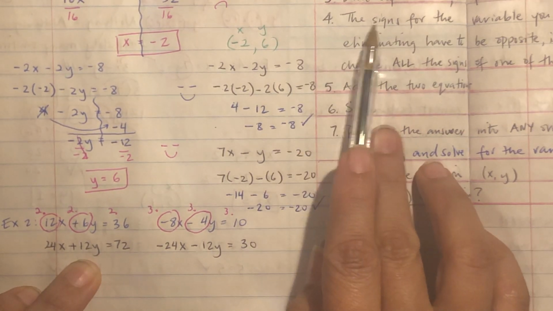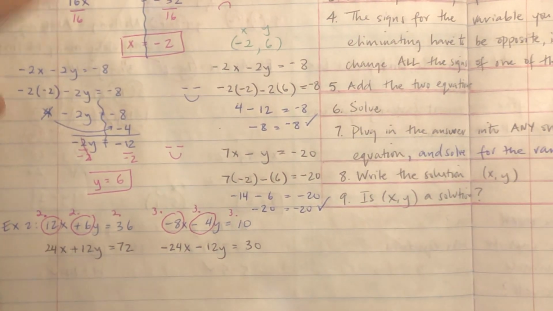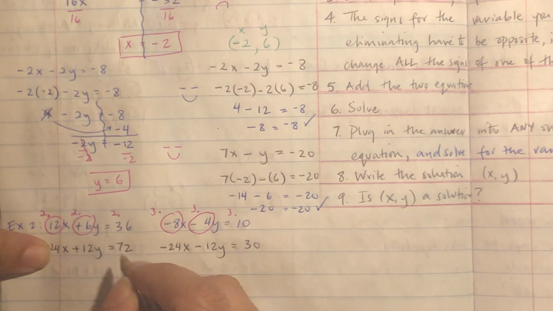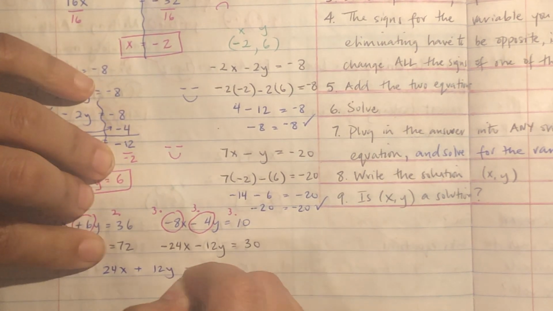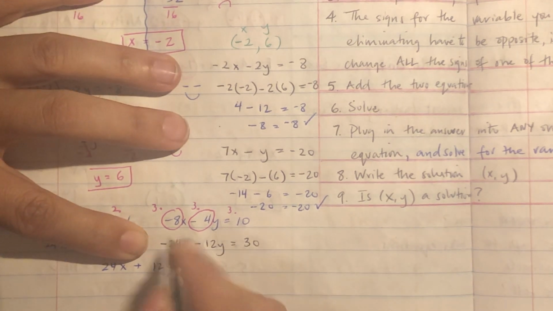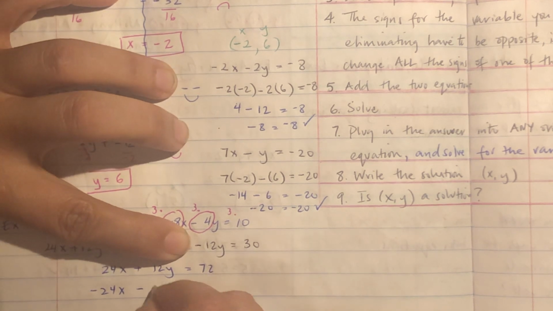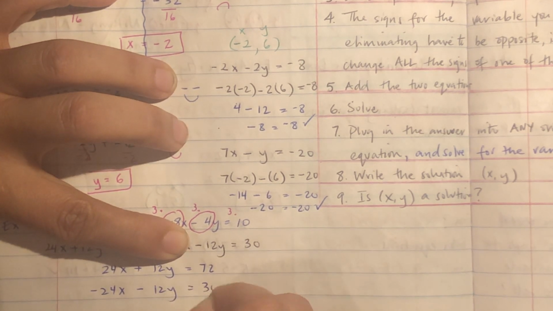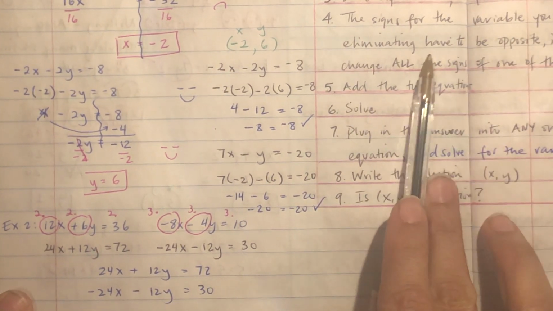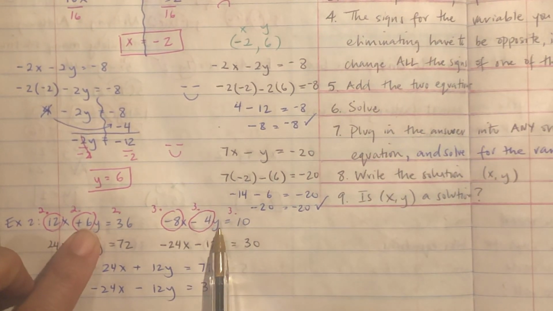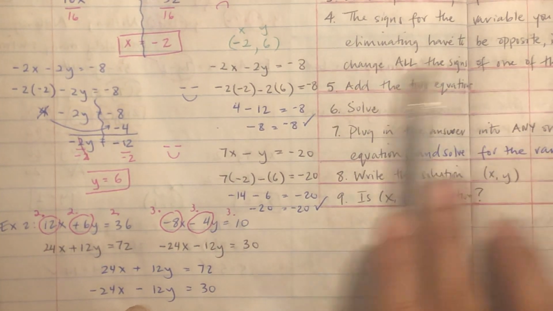Once I've done that, line up the x's and the y's. All right, so then I'm just going to rewrite them lined up. So I have 24x plus 12y equals 72. And I have x first, so that's negative 24x minus 12y equals 30. Okay. All right, so line them up. The signs for the variable you eliminated have to be opposite. So I was trying to get rid of the y's. Are these opposite? Yes. If not, change the signs, so I don't need to do that.